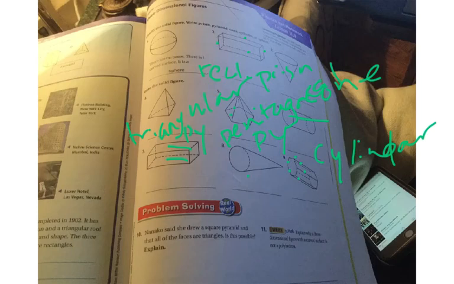And the next one: explain why a three-dimensional figure with a curved surface is not a polyhedron. Because remember, a polyhedron is defined.